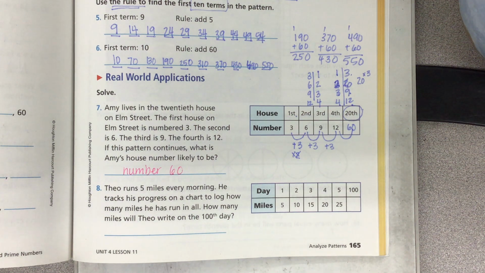Theo runs 5 miles every morning. He tracks his progress on a chart to log how many miles he runs in all. How many miles will Theo write on the 100th day? He'll write 500 because obviously 5 times 100 is 500. Wow, I saw that pattern so fast.